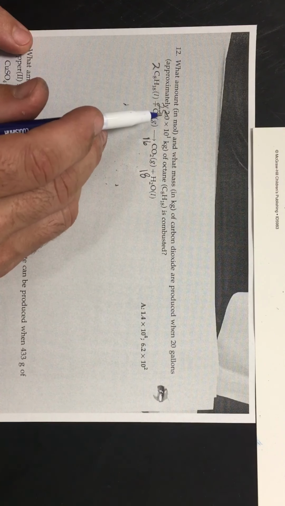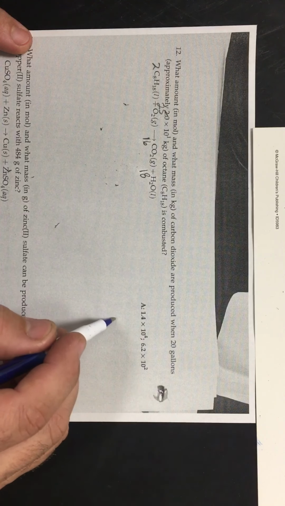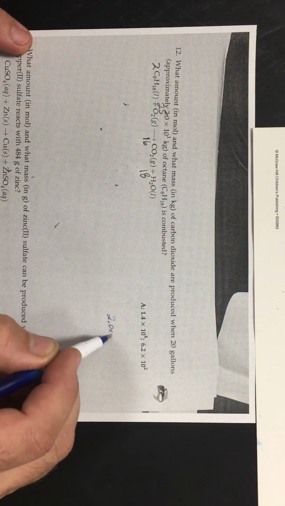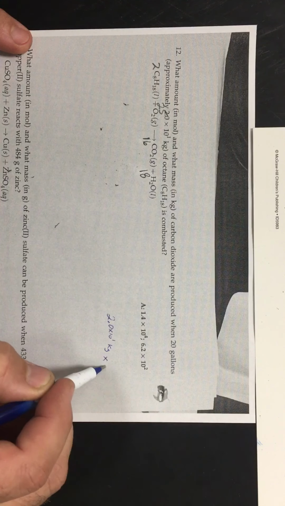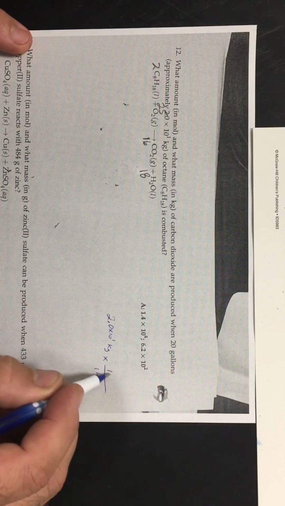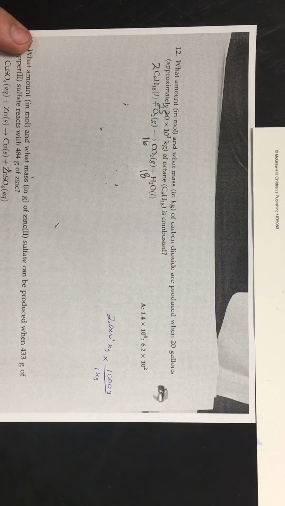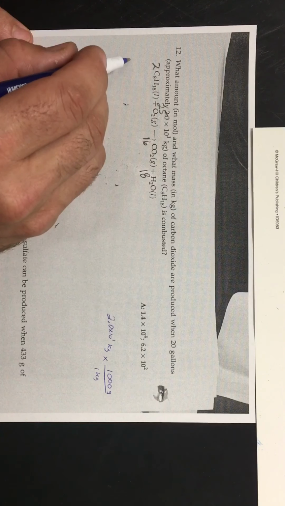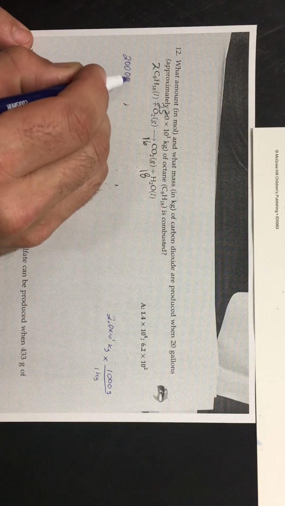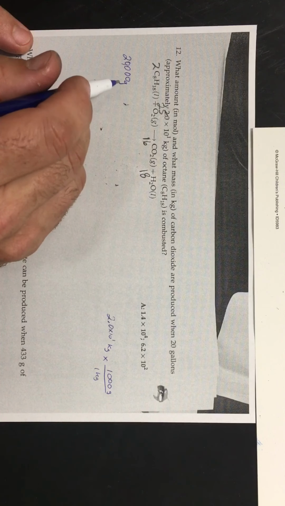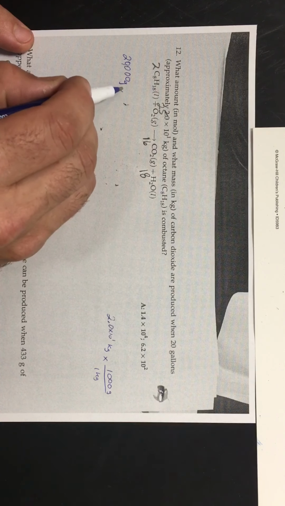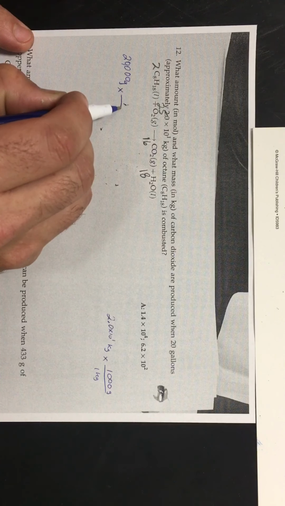All right, so we're going to have 20 gallons, which is about 2.0 times 10 to the 1 kilograms. I need to get this in grams. So 1 kilogram is 1,000 grams. So what are we talking here? 20 times 1,000 would give me 20,000 grams of octane. Okay, now we got to get this in moles.